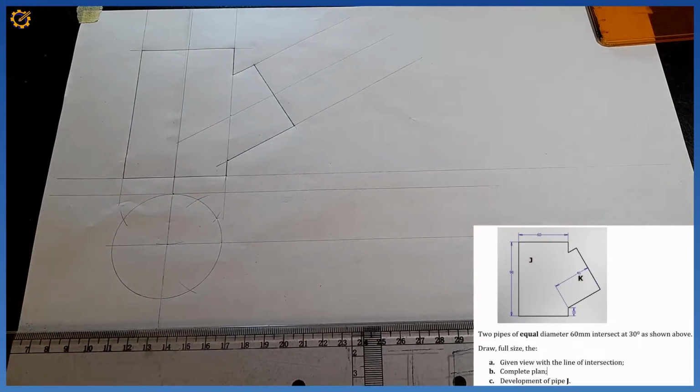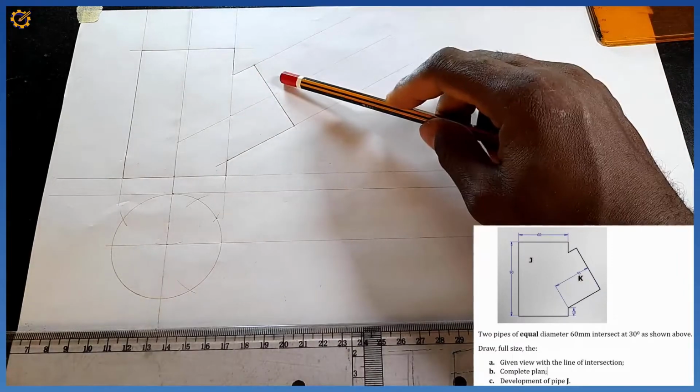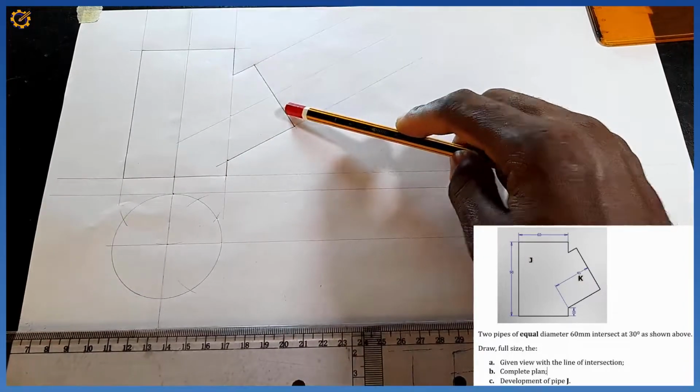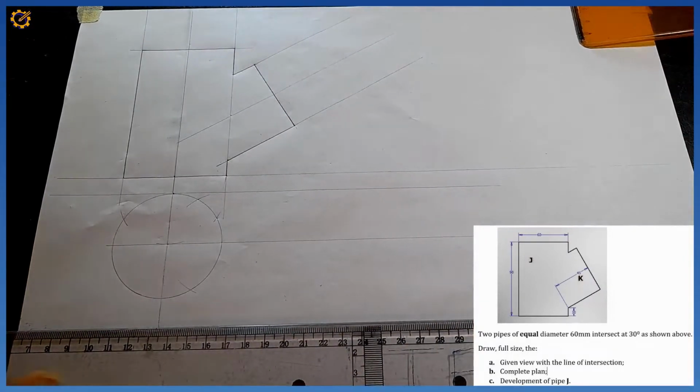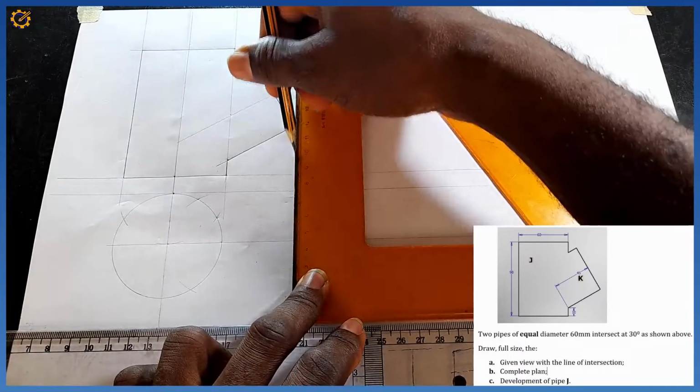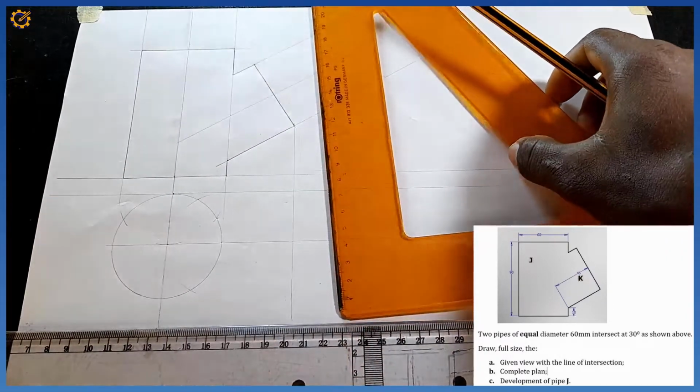To develop this, because this cylinder you are seeing here is a plan for this, to develop the plan for this also, I'm going to pick my set square and first of all project this downward like this, you understand.